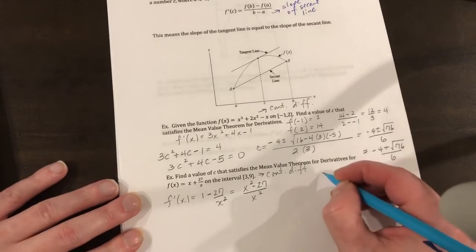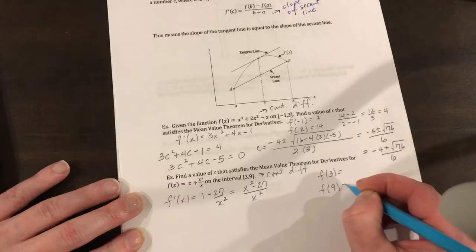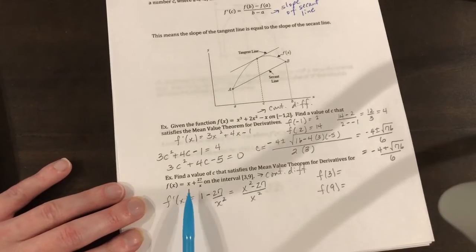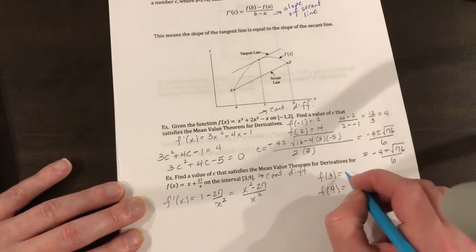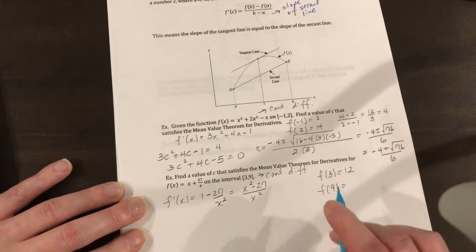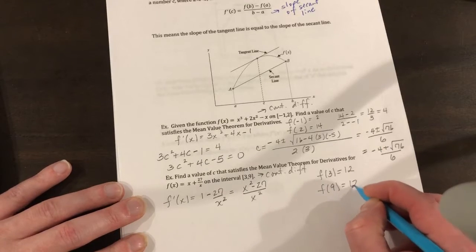Okay, so we're going to plug in f of 3 and f of 9. If I plug in a 3, 3 plus 27 divided by 3 is 9, so it should come out to be 12. And if I plug in a 9, that should also come out to be 12.